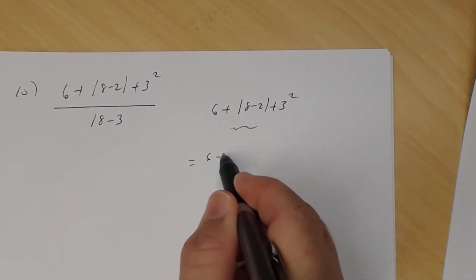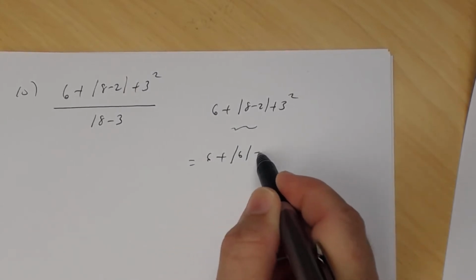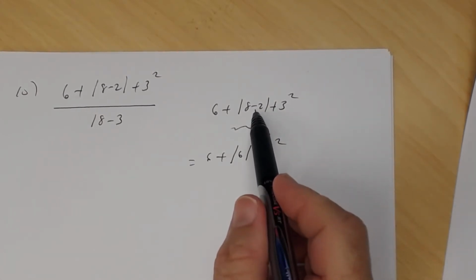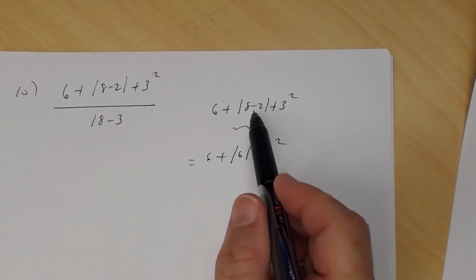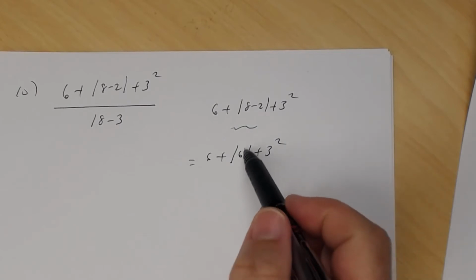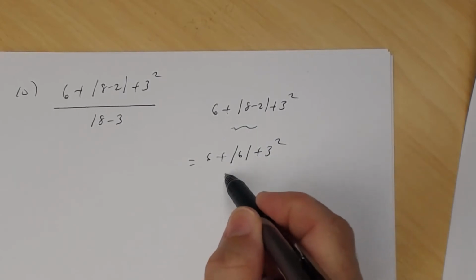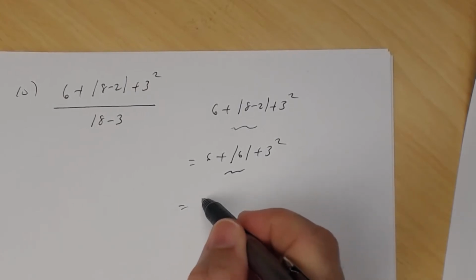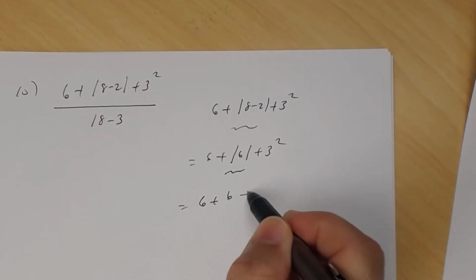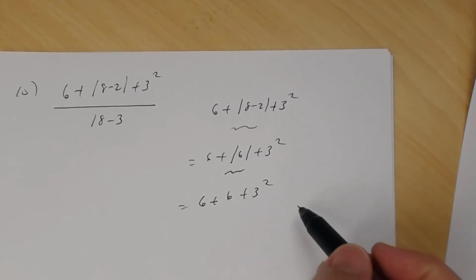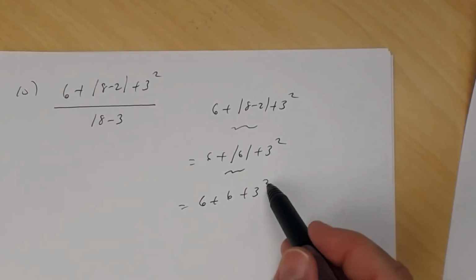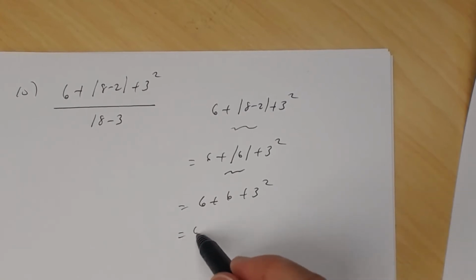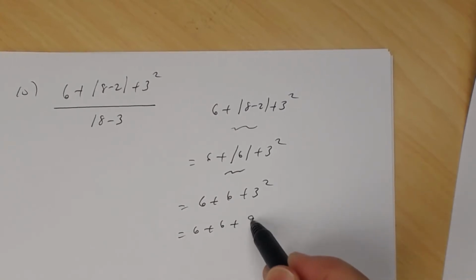So you had 6 plus the absolute value of 6 plus 3 squared. So all I did was what was inside the grouping symbol, the absolute value bar. So 8 subtract 2 is 6. So I get the absolute value of 6 here. Now let's take the absolute value of 6. Well, the absolute value of 6 is just 6. So 6 plus 3 squared. Okay, now let's take care of the exponent. 3 squared, remember, means 3 times 3, so that's 9. So I get 6 plus 9.